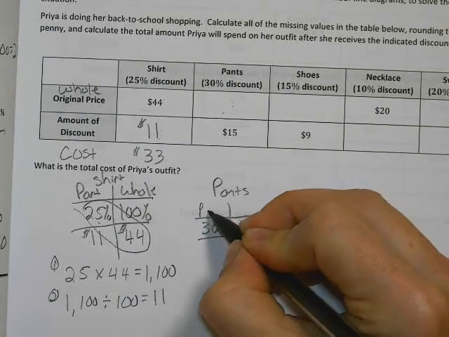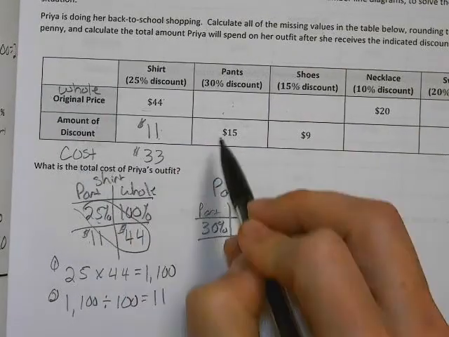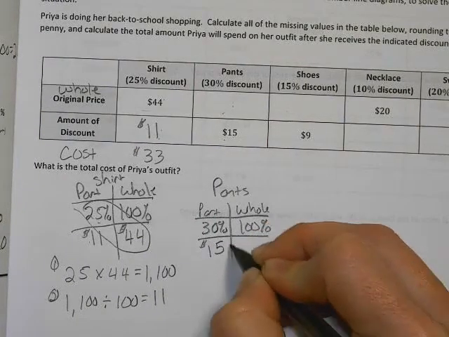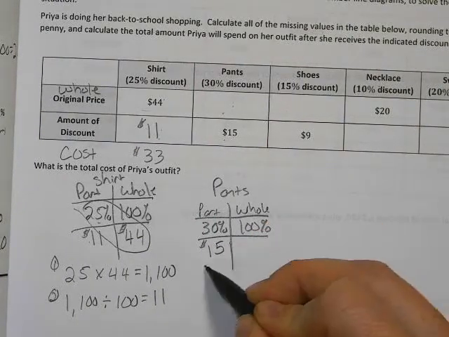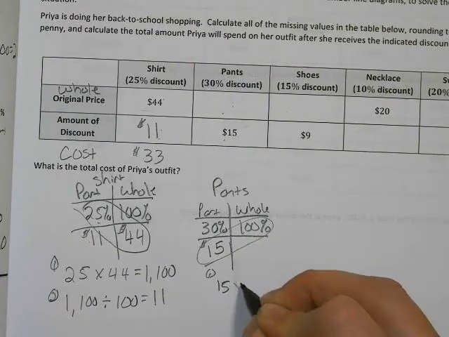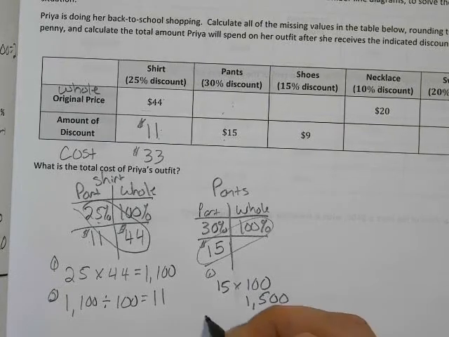So my next one, they gave us the amount of the discount, which is the part. So that's $15. So I'm going to cross multiply. And that's 15 times 100, which would give you 1,500.